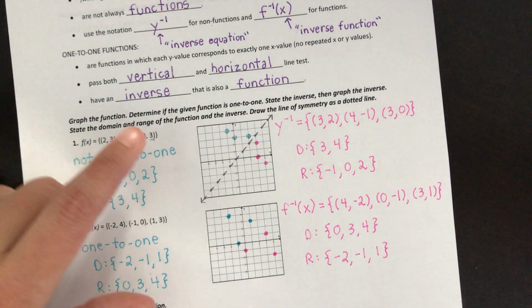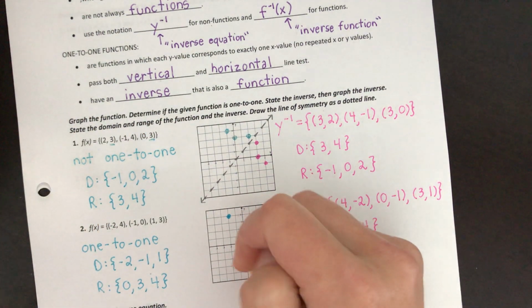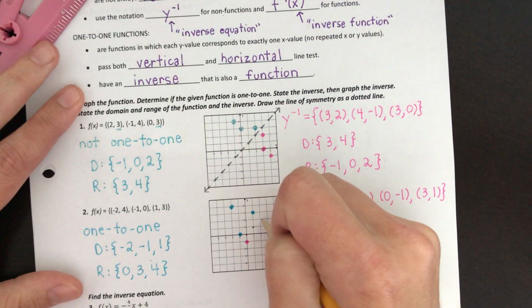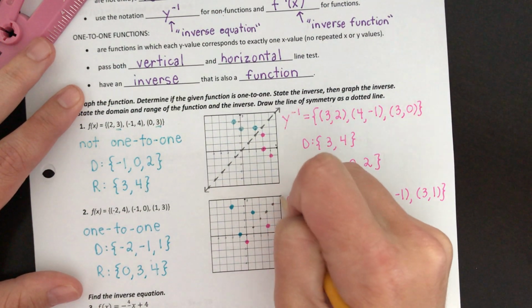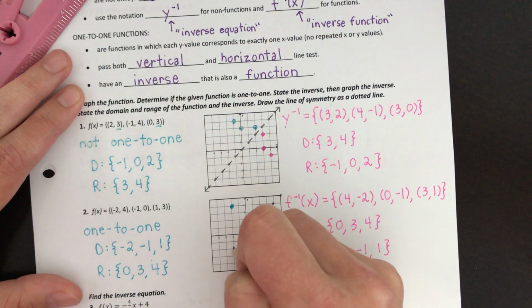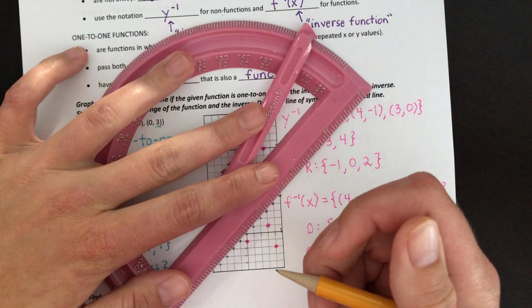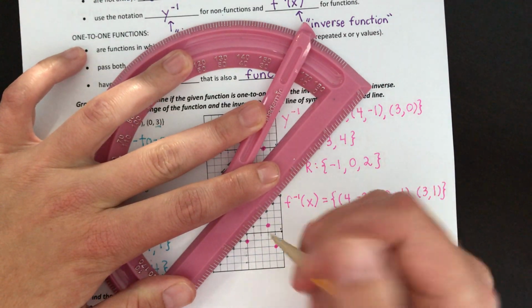Okay, lastly, we need to draw that line of symmetry, the line y equals x. And just really quadruple check ourselves. But it does seem like everything is adding up just like we suspected.